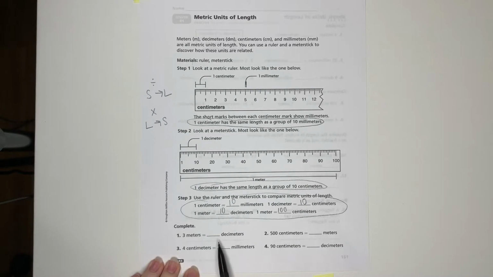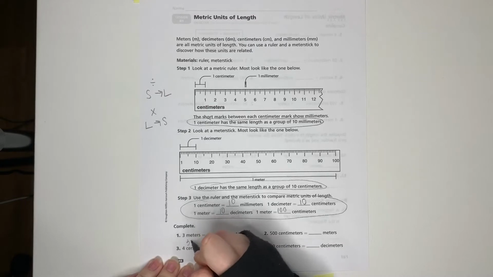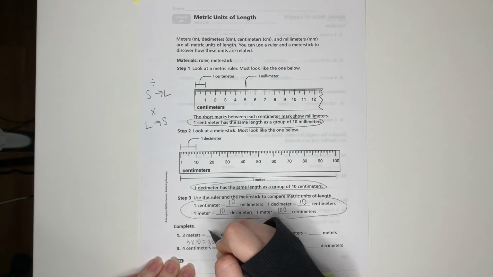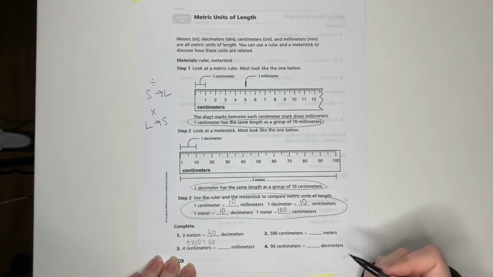So 3 meters to decimeters. Meters is bigger than decimeters, so we're going to be multiplying. And there's 1 meter for every 10 decimeters. So 3 times 10 is 30. So 3 meters is equal to 30 decimeters.